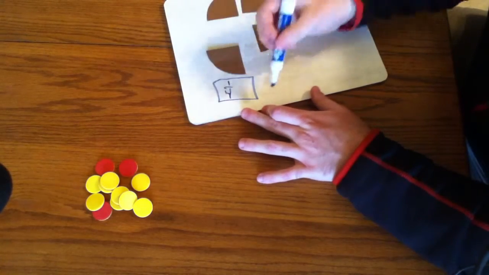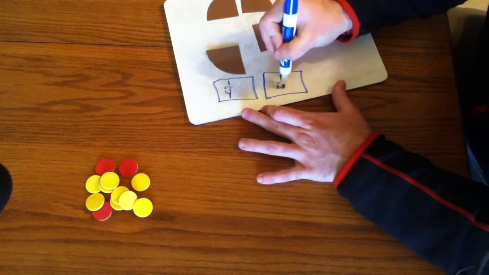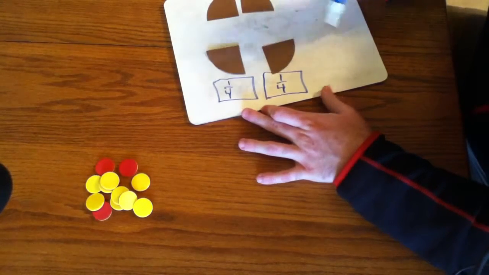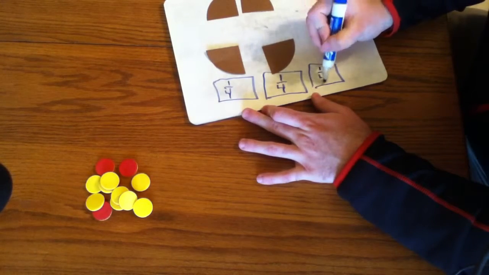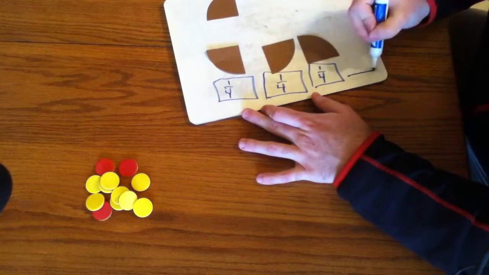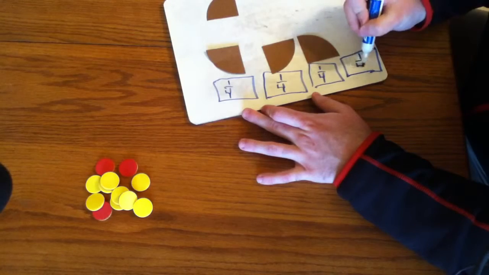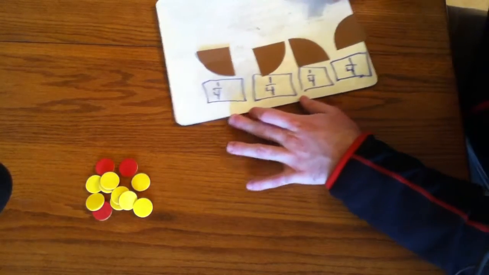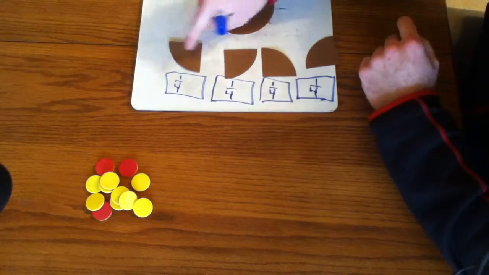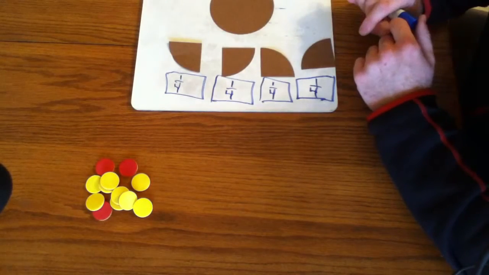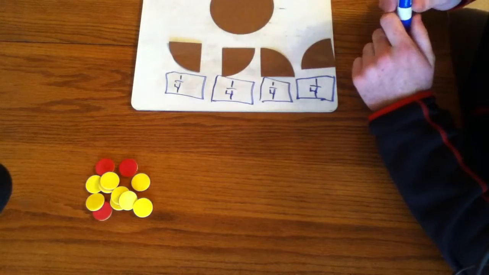So there's one fourth. Here's another fourth. There's another fourth. And then there's our last fourth. So we started with this one whole, and we took it and divided it into four equal pieces. And so each person would get a fourth of the one whole cracker.